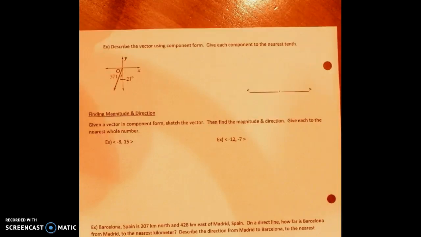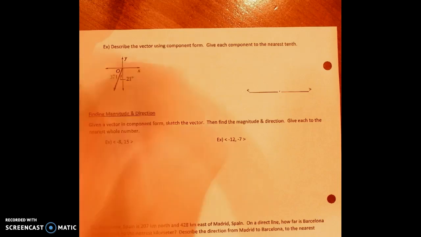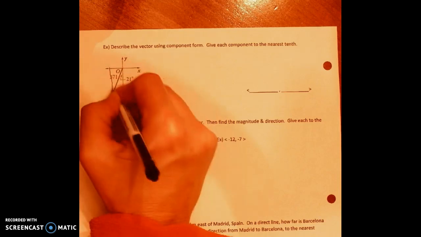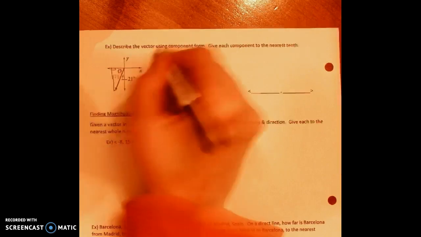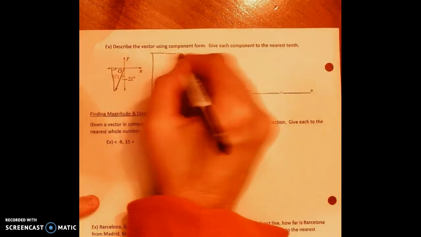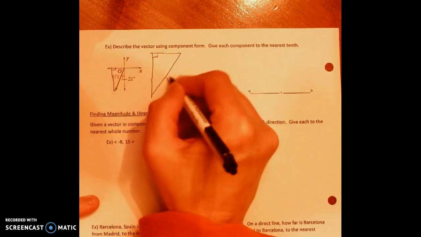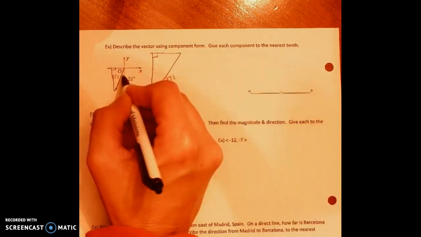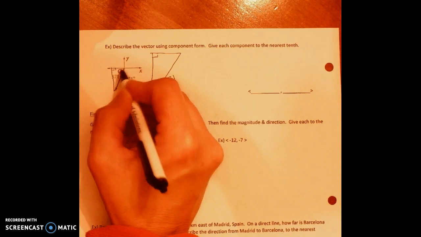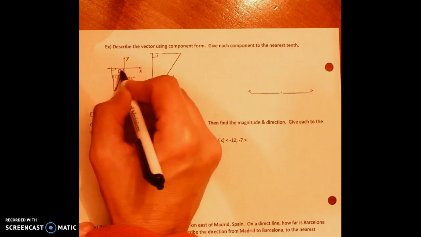All right, moving on to the back, same direction. They want us to describe the vector using component form. I'm going to draw in my right triangle here, and I'm going to make it a little bit larger for us. If you take a look, this is 371. This angle is 21. I can subtract from 90 to get this angle in here.